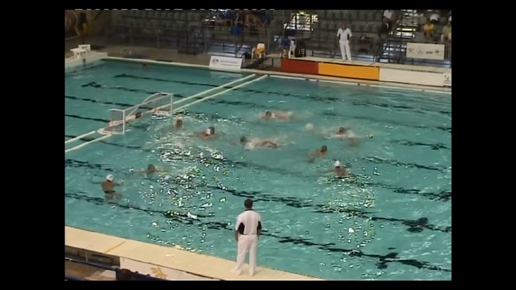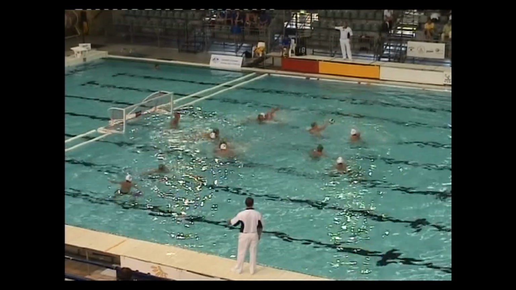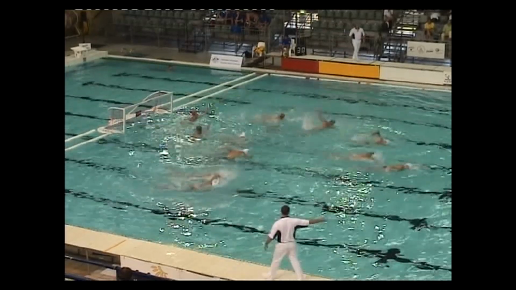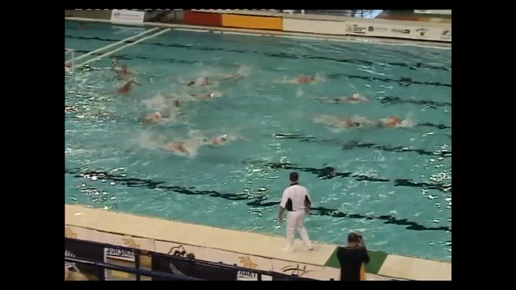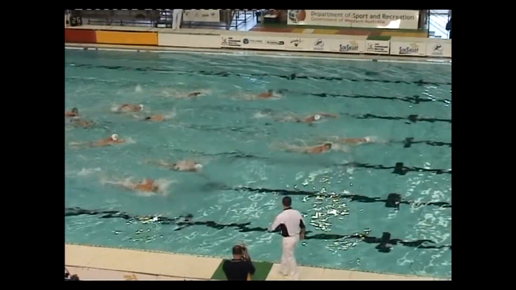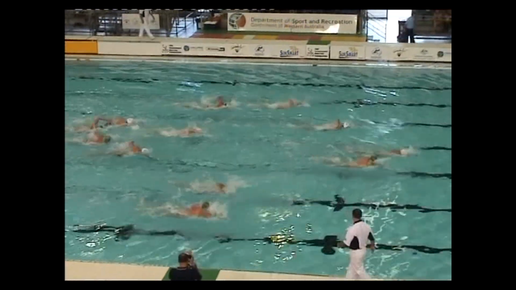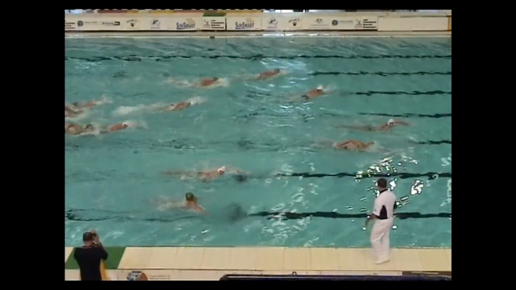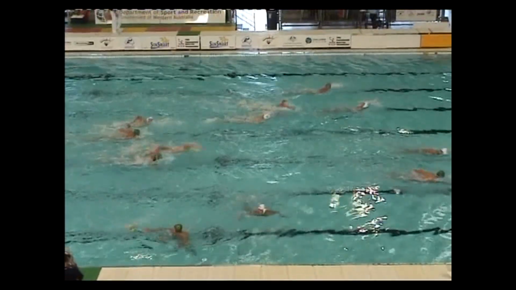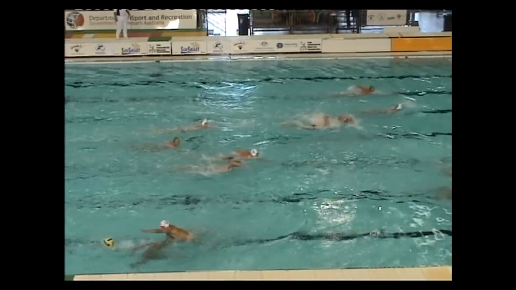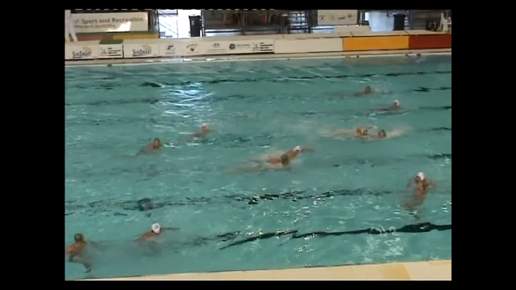Broom drives, Claridge gains the foul. Ball just slipping out of the hand there. Pierre Leroux snatching it off Claridge. So South Africa on attack. Moved it down to Don Stewart. Stewart fouled.